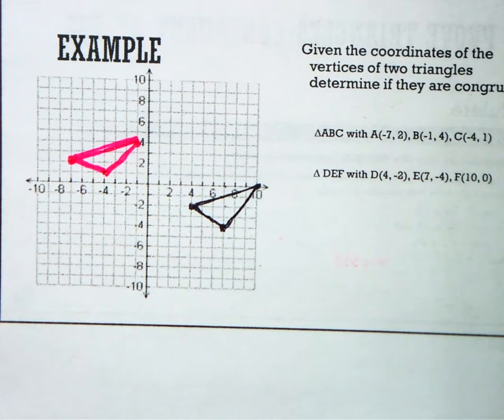My question is, are those two triangles the exact same? Currently, you might be able to look at the triangles and see that they're almost the same, but not quite the same. But let's be definitive. Let's make sure that they are or are not the same.